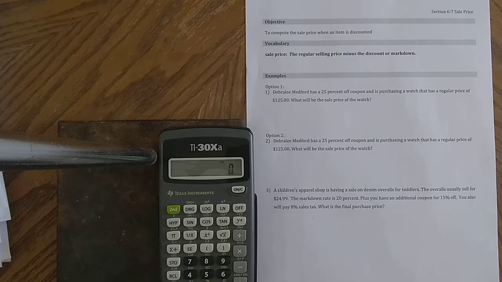Okay, welcome back. It's Monday. On Friday, we talked about how to calculate the markdown, or the discount, the amount of the discount that something would have if it's on sale. Today, we're going to put everything that we've done together. We're going to learn how to calculate the sale price, and finally do the ultimate total price that you are going to pay for something.